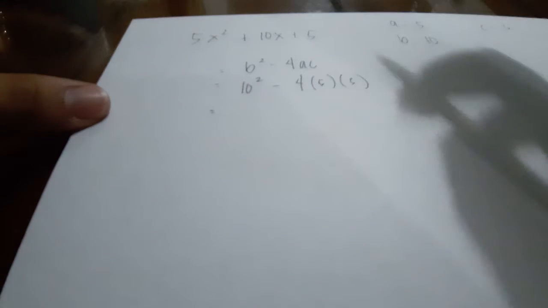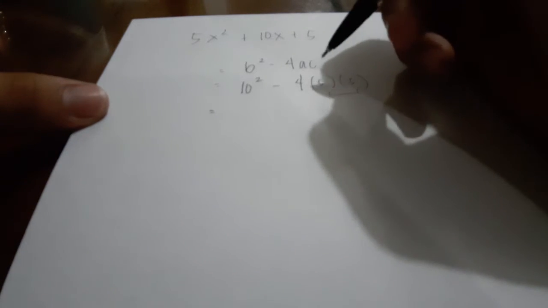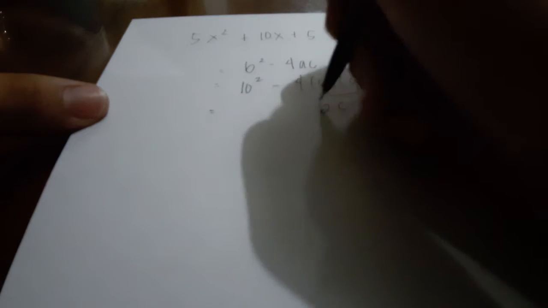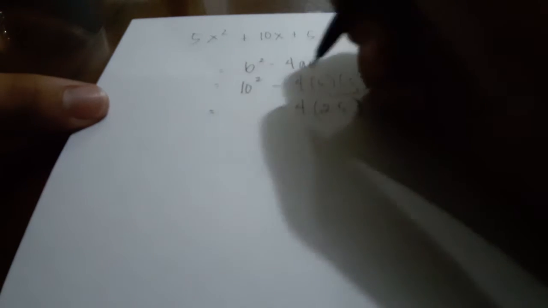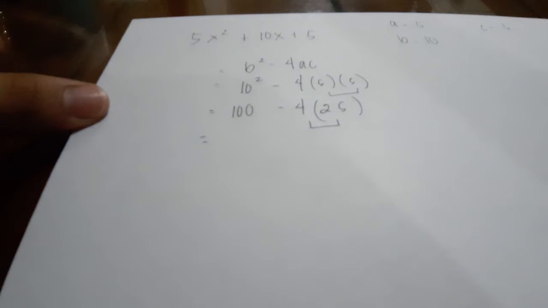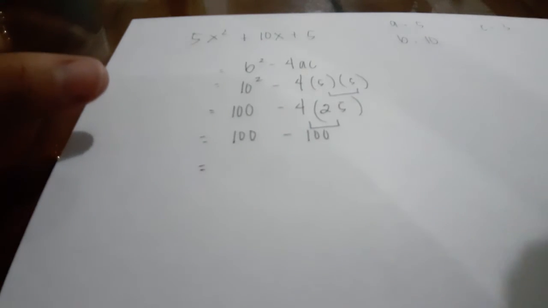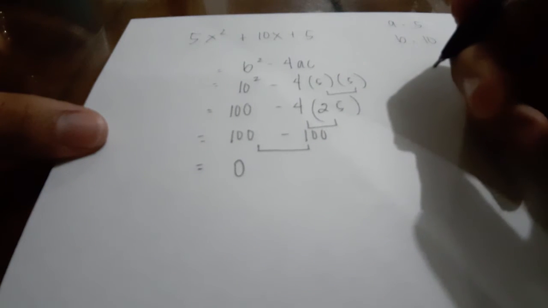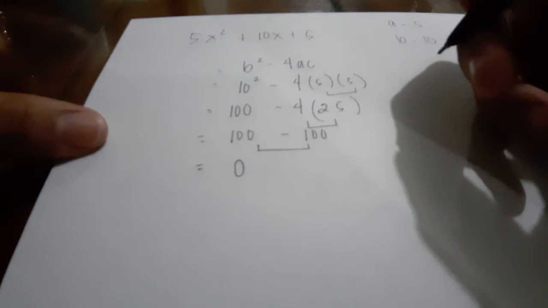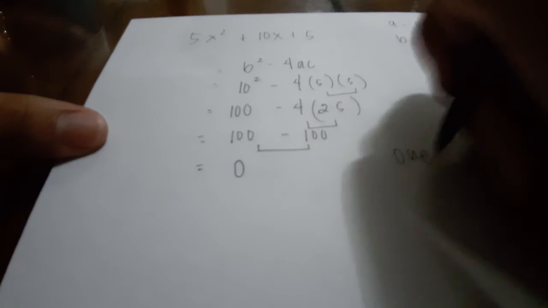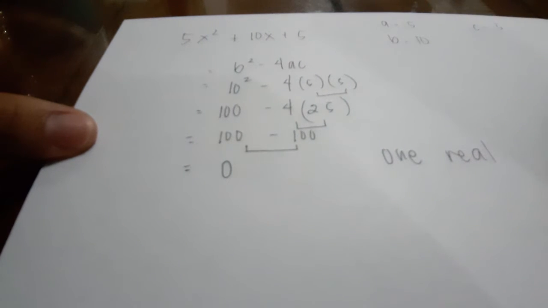Now we multiply the values inside the parentheses. So, 5 times 5 is 25. And 10 squared is 100. So, multiply 4 and 25. So, 4 times 25 is equal to 100. And now, bring down 100 as well. So, now we subtract. 100 minus 100 is equal to 0. So, that means that 5x squared plus 10x plus 5 has 1 root.